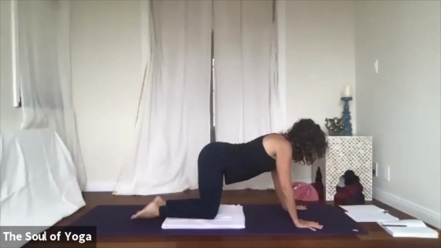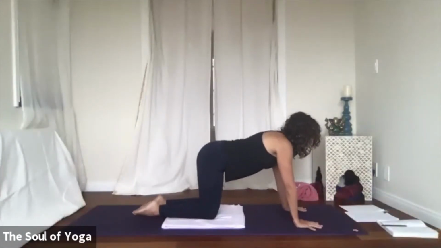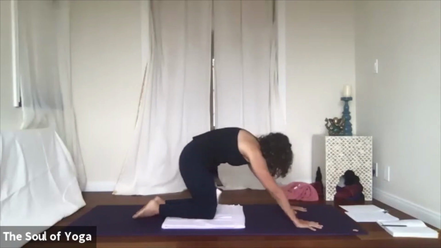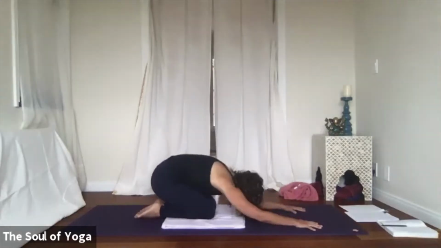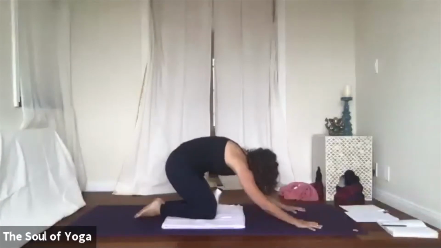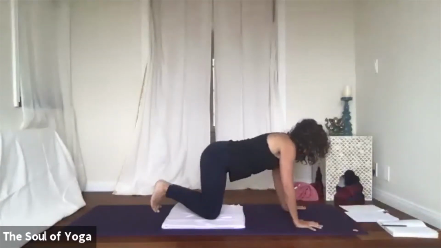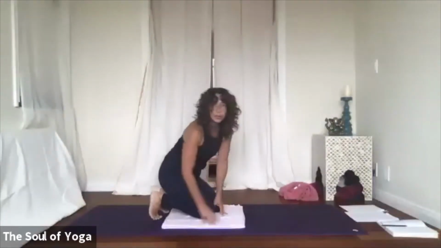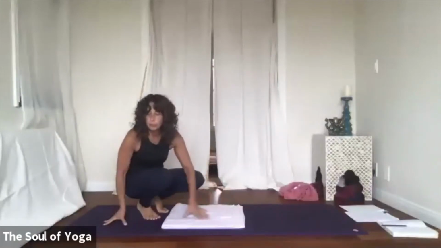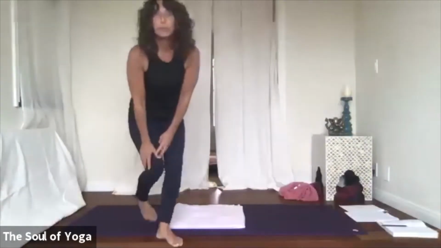And if you'd like to add to it a child's pose, when you round your spine, you could add the child's pose going back, and then you come out of the child's pose to the swayed spine. But play around with the breathing patterns in that few rounds.